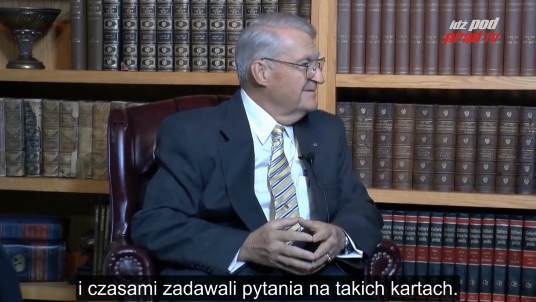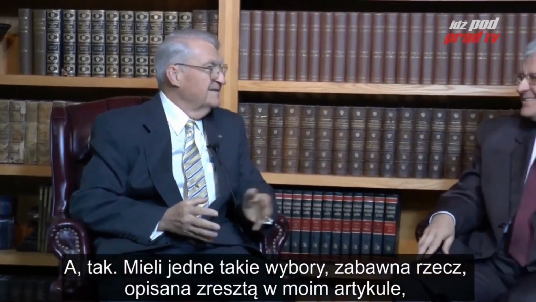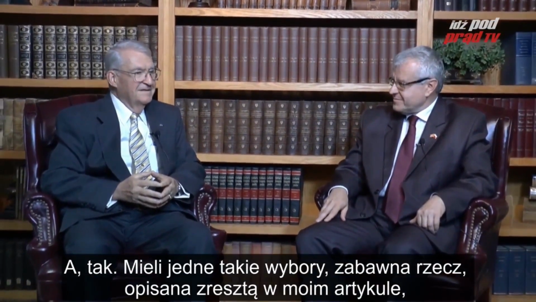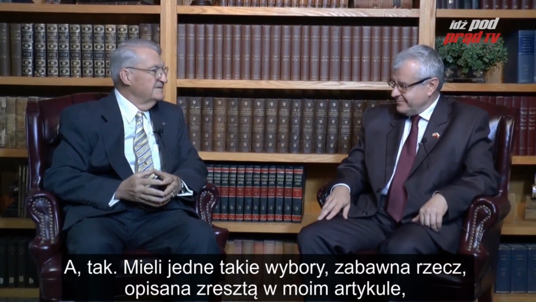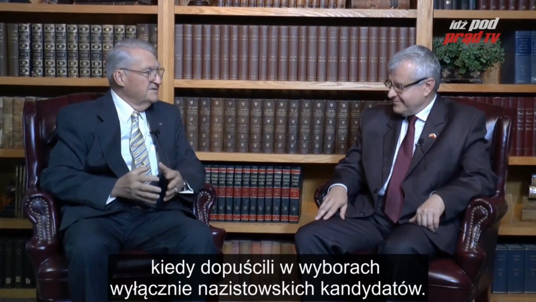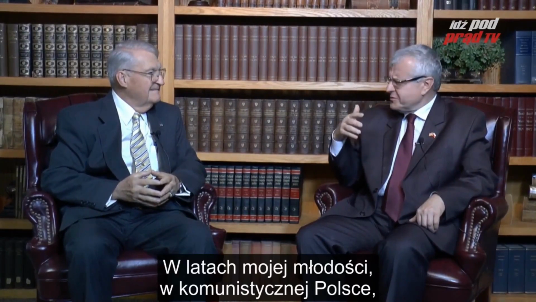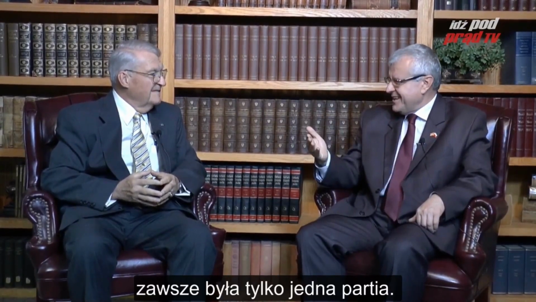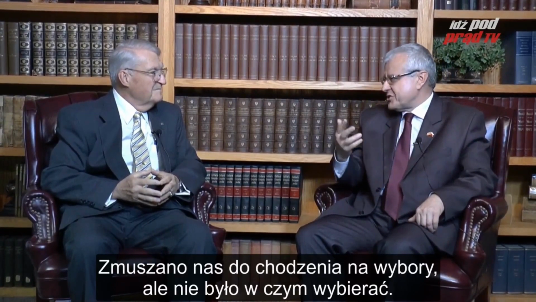Oh, yeah. And sometimes they would run ballot questions. One party? Oh, yes, that's another thing, too. They had one of their elections, and this is in the magazine article, where all they allowed was just the Nazi candidates. We know. In my youth in communist Poland, there was always one party, and they forced us to go to elections, but there was only one choice.